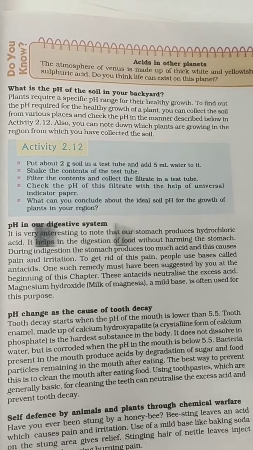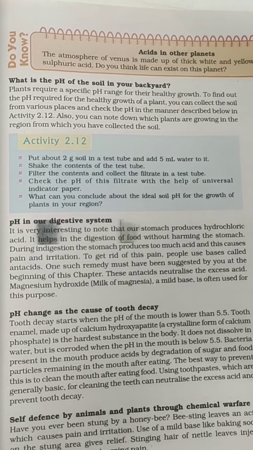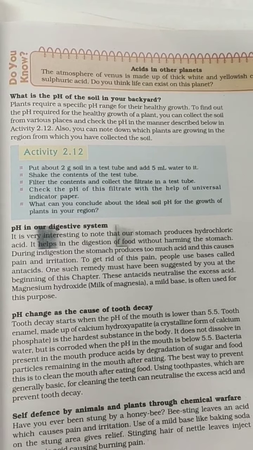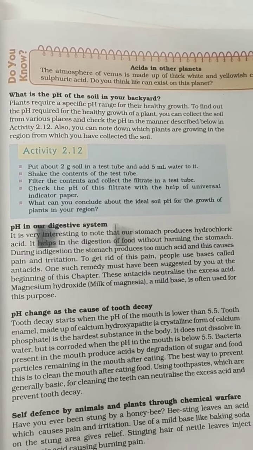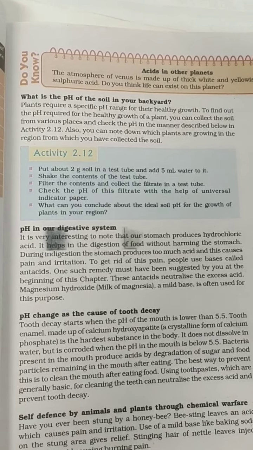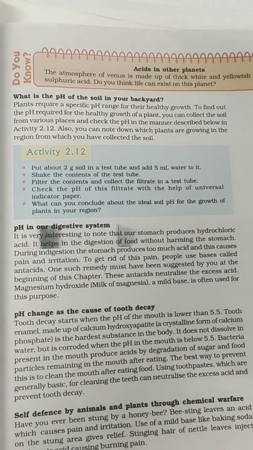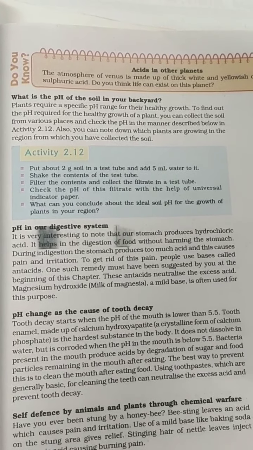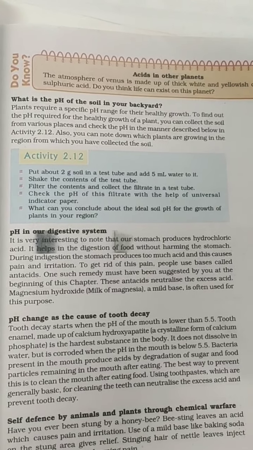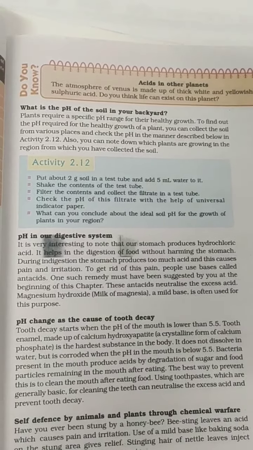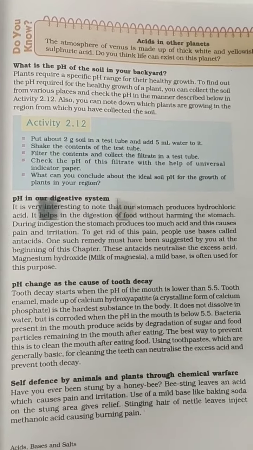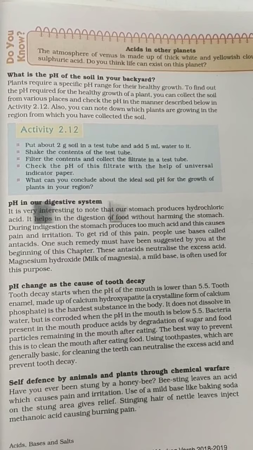Antacids are actually bases, so we call them antacids. These bases are such as magnesium hydroxide, which is also called milk of magnesia. This milk of magnesia is taken by people who are having acidity, and it will undergo a neutralization reaction in our stomach because it is a mild base, so it is used to neutralize the acidity of our stomach.